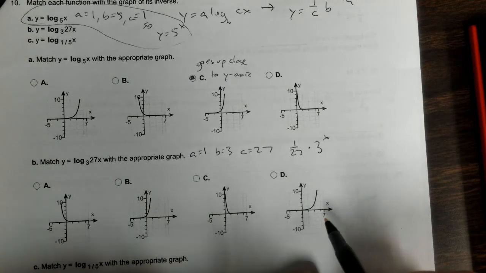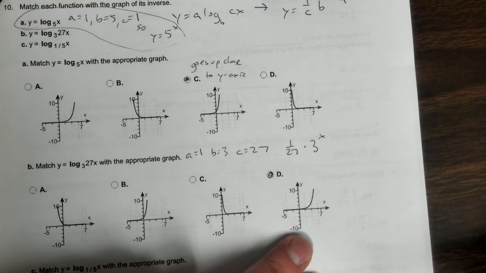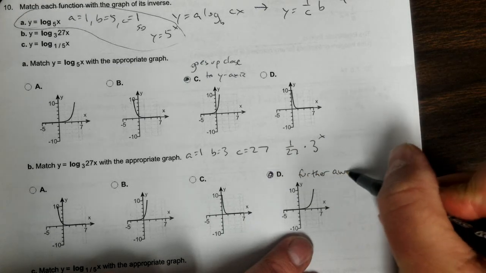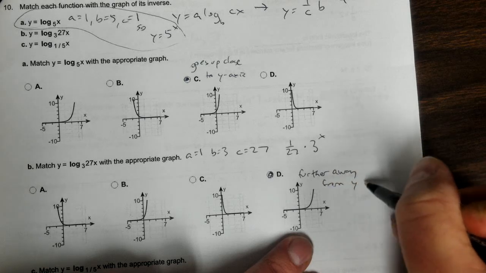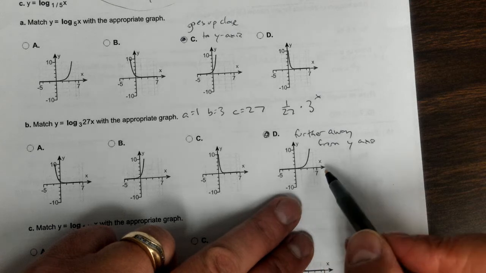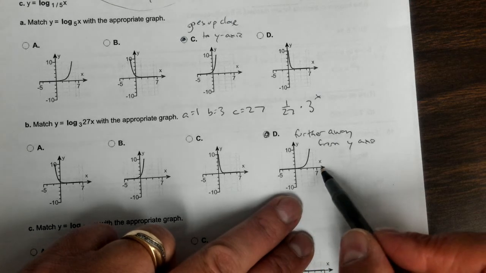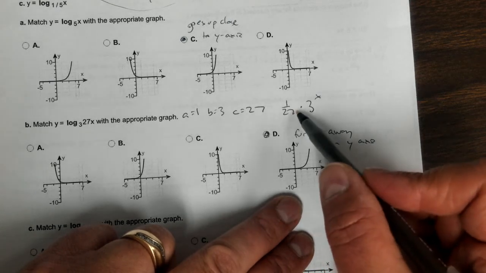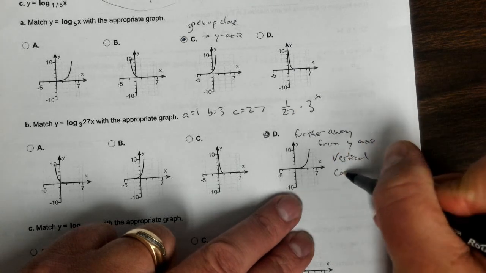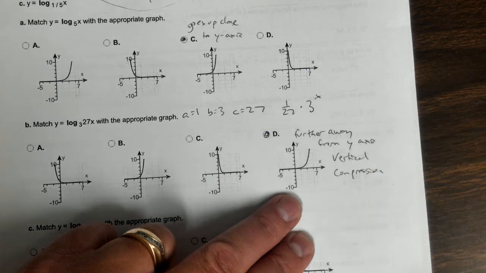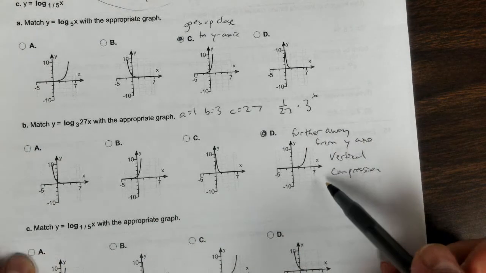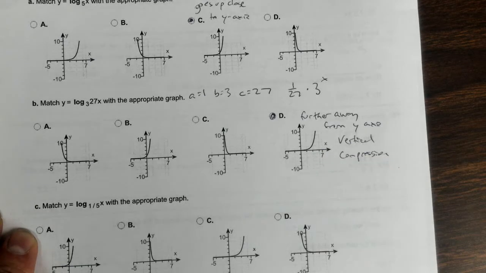So that's this graph. It's farther away from the y-axis. It basically looks like it's shifted to the right a little bit, but that's not technically how it worked, because this would be like a vertical compression. But don't worry about that part. Just pick the right graph, and it's the one further to the right.